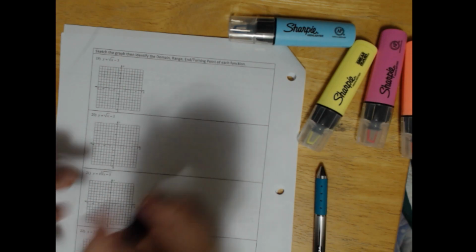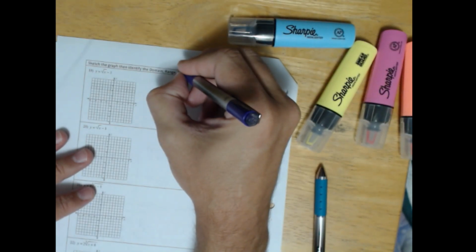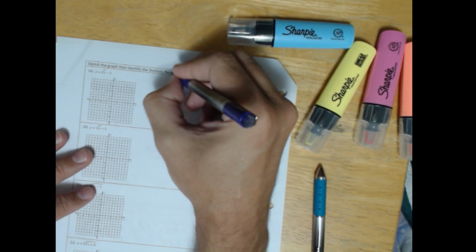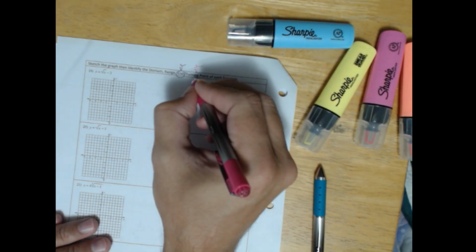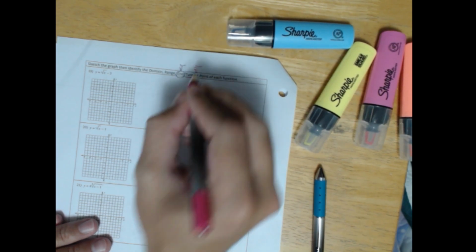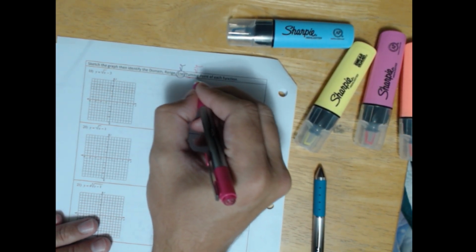Recall that the square root functions will have an endpoint, and the cube root functions, or odd root, will have a turning point.